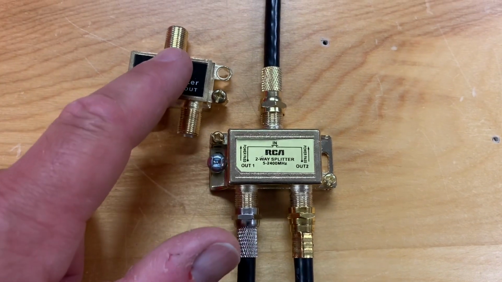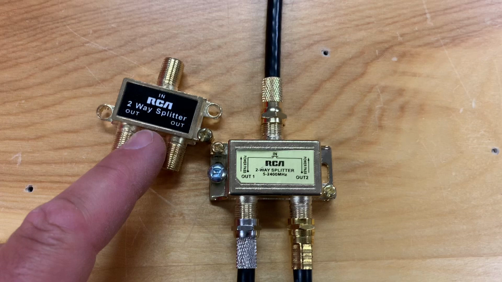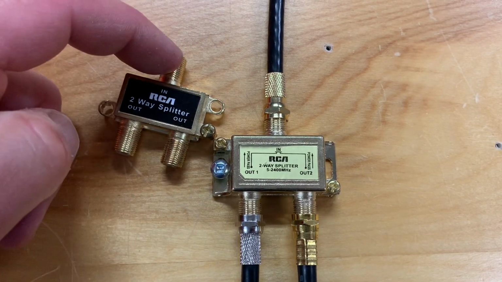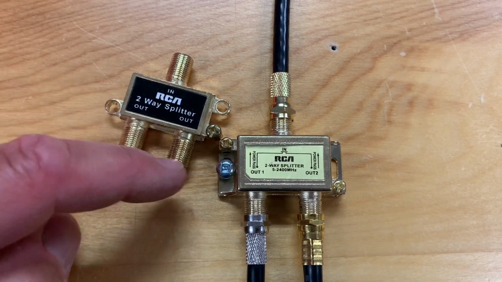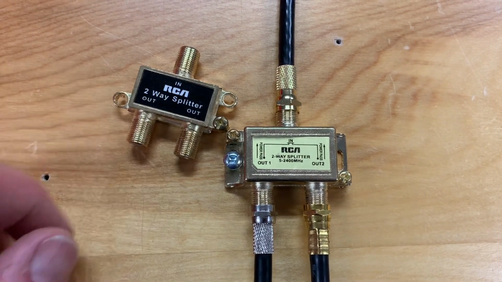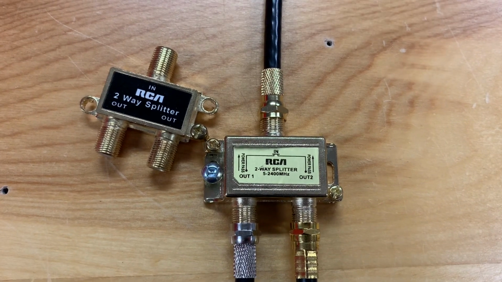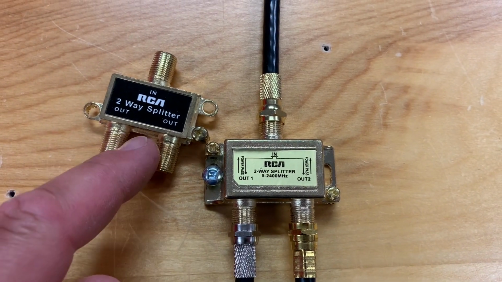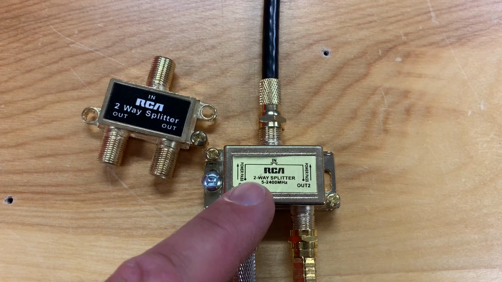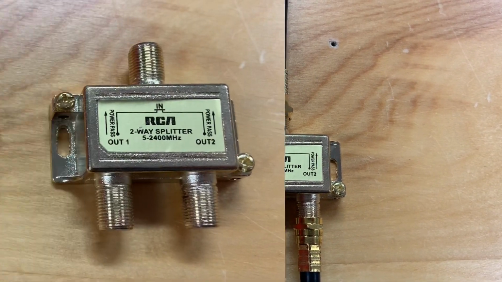And this splitter here that's used for over-the-air antenna television works the same way. It takes the input signal from your antenna and then splits it up so you could send this to two or more TVs depending on the size of the splitter. But there are some key differences between this over-the-air antenna splitter and this splitter for satellite television, and that's what we're going to go through today.